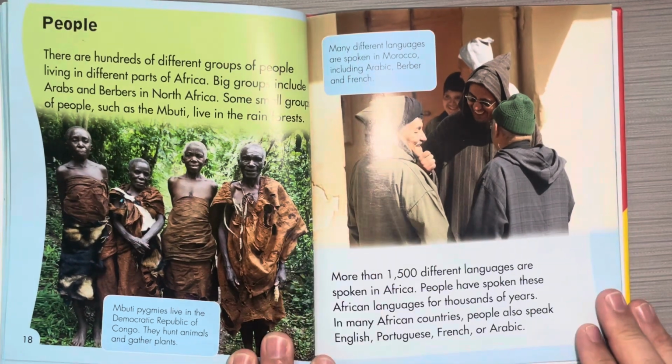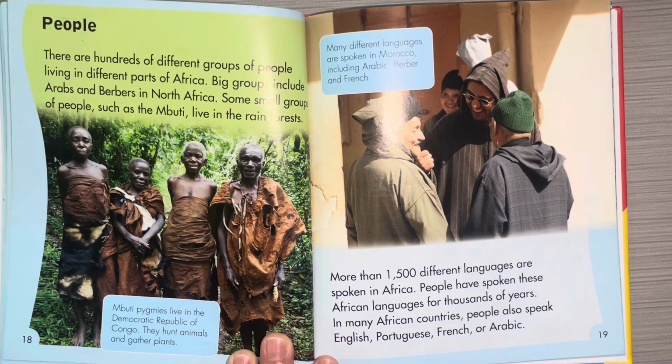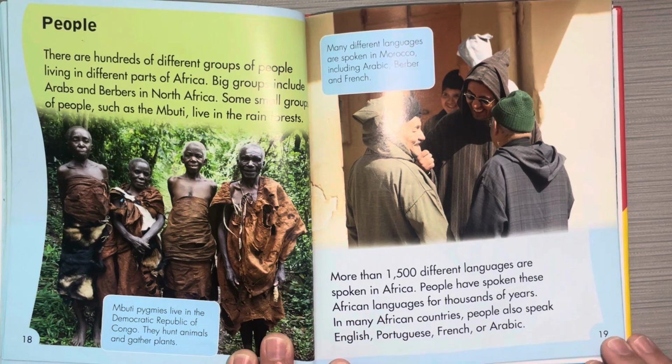People. There are hundreds of different groups of people living in different parts of Africa. Big groups include Arabs and Berbers in North Africa. Some small groups of people, such as Mbuti, live in the rainforests. Mbuti pygmies live in the Democratic Republic of Congo. They hunt animals and gather plants.